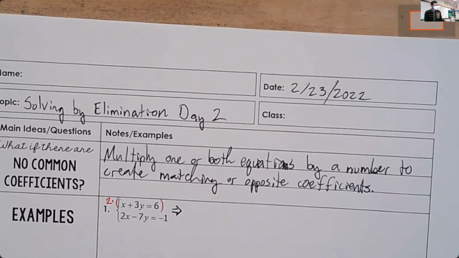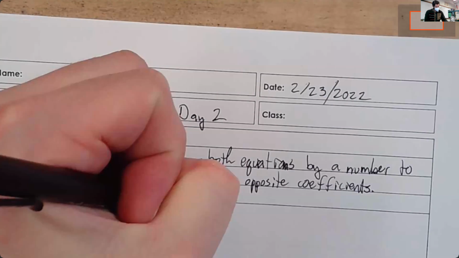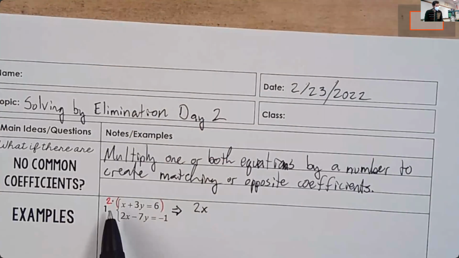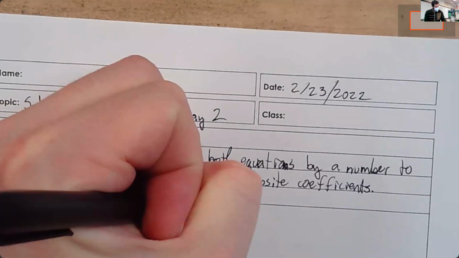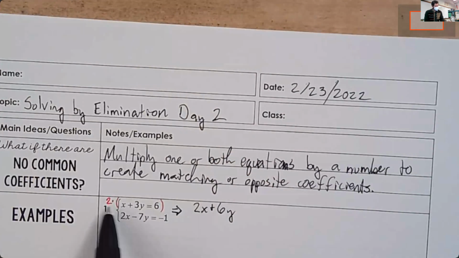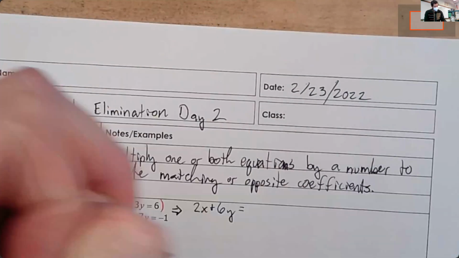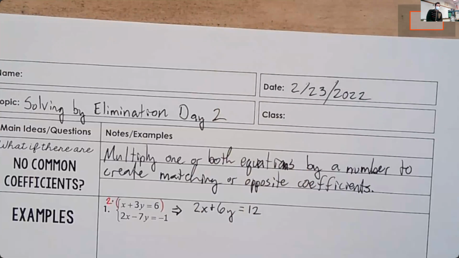We're going to write some new equations. And when we do that, the only equation that changes is the top one. We multiply everything on the top equation by 2. So that's 2 times x, which is 2x. 2 times 3y is 6y. And 2 times 6 is 12. So we get 2x plus 6y equals 12 for the top equation.